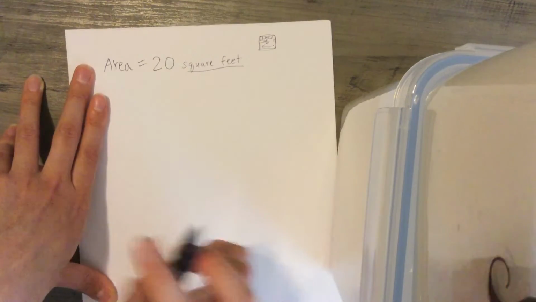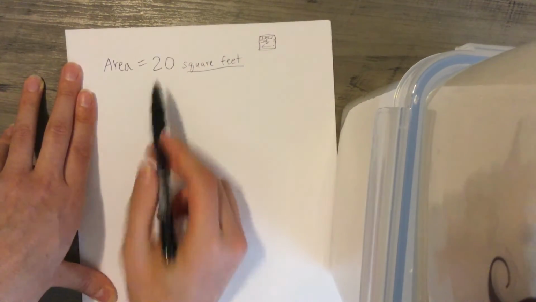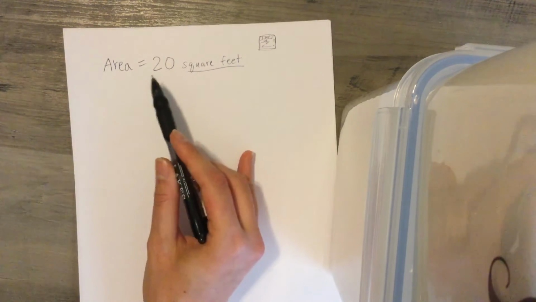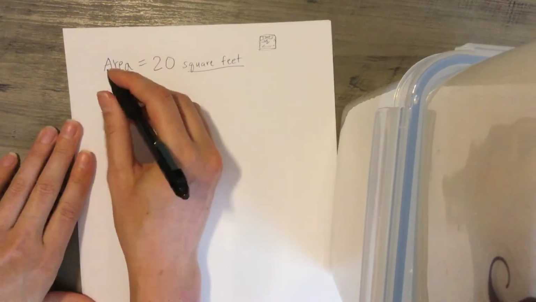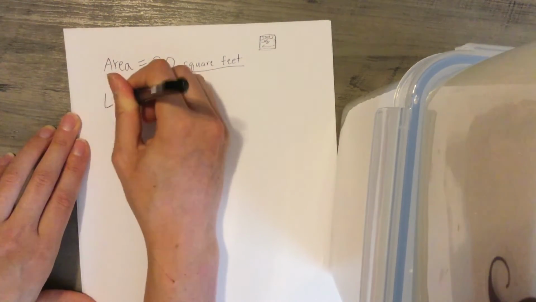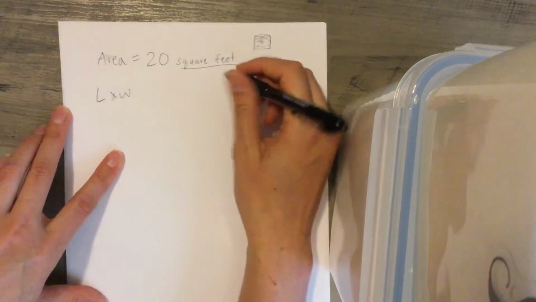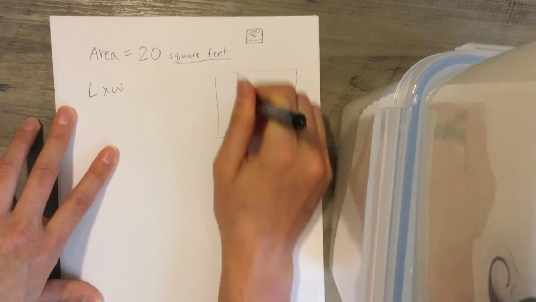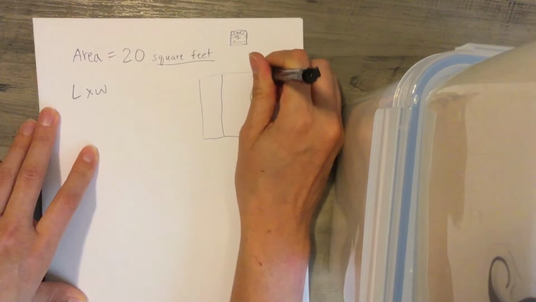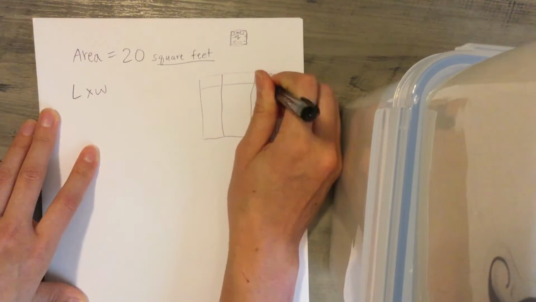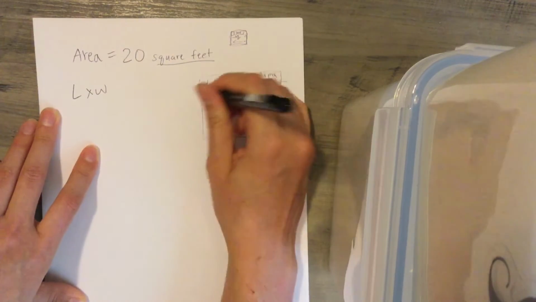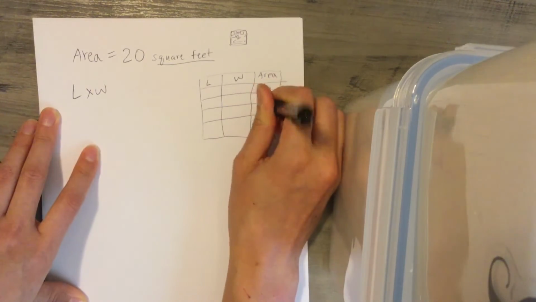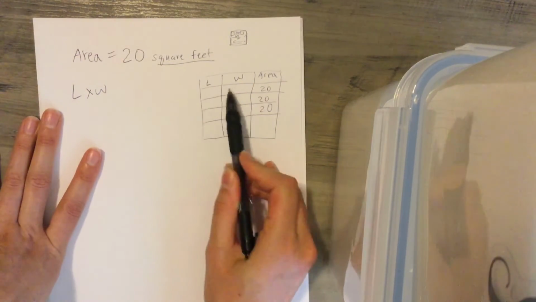Okay, so pause it. I want you to try this on your own. What you're doing is you're finding what are all the ways you could break up the area of 20 square feet. So what are all the combinations of length times width? So you could make a chart like this to help you figure it out. Just a simple chart, you know that area has to be 20. So what would the length and width be? What are all the different combinations that you could multiply to get to 20?